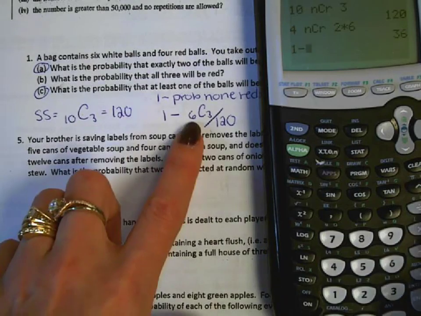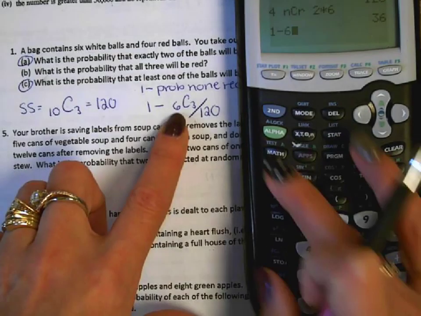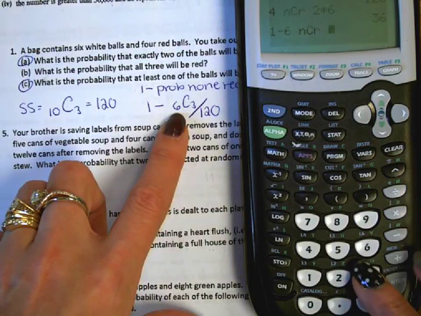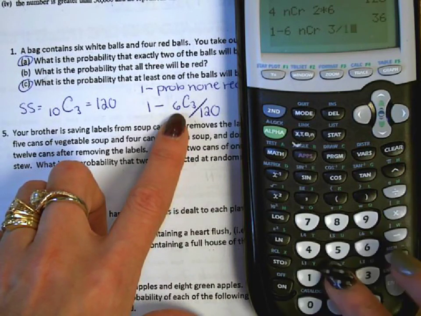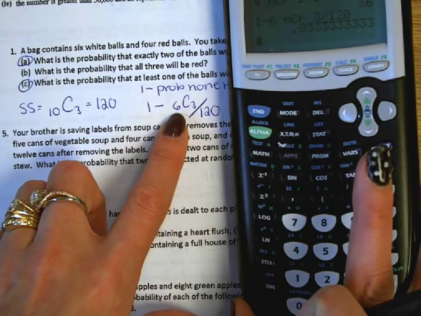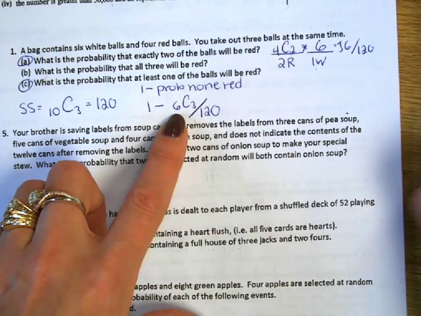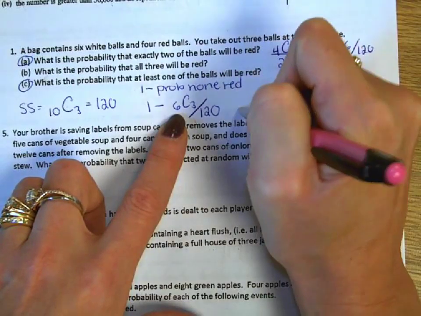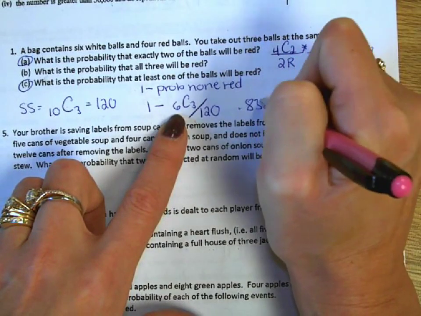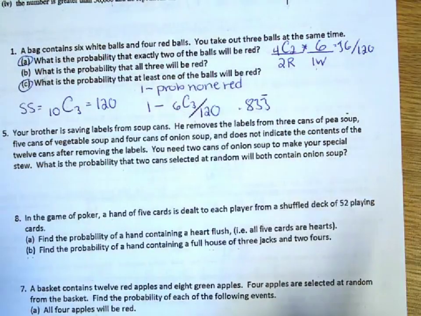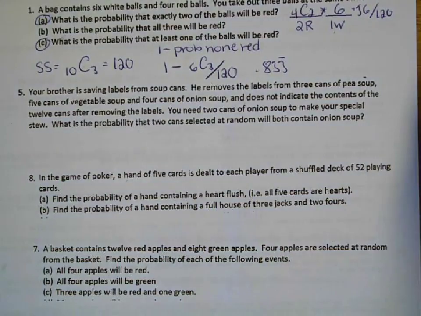1 minus 6C3 divided by 120, and we're getting a 0.8333. So you'll have B for homework. Let's jump down.